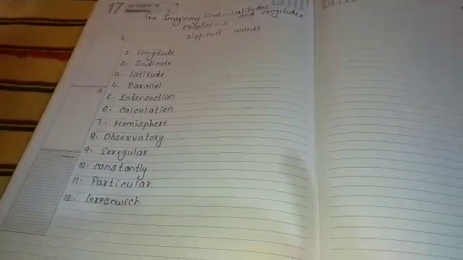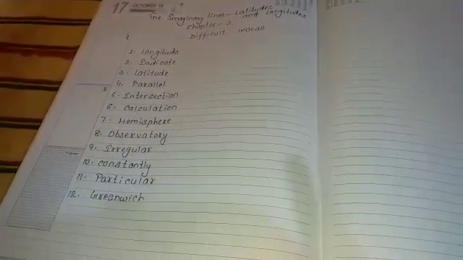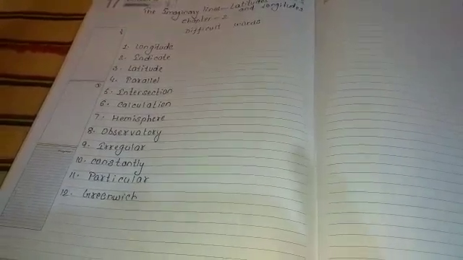Now, the sixth word is calculation. You must be aware of this fact. Calculation means careful planning in order to achieve what you want without considering other people, or you can say finding an answer by using mathematics. You always say, I have calculated the sum. That is calculation, when you find an answer by using mathematics.